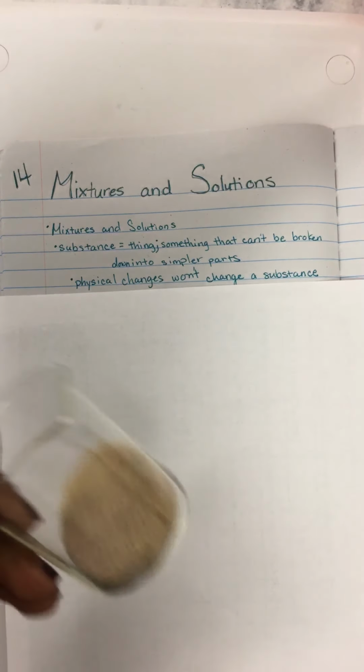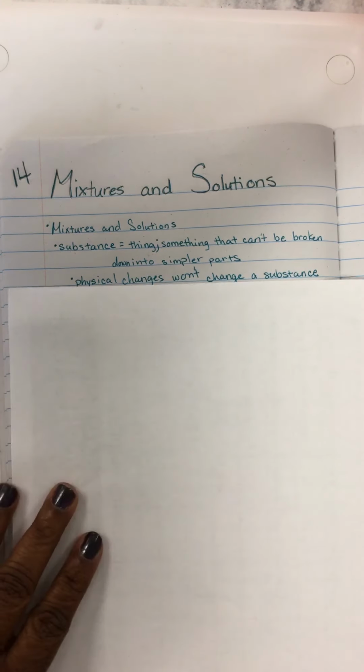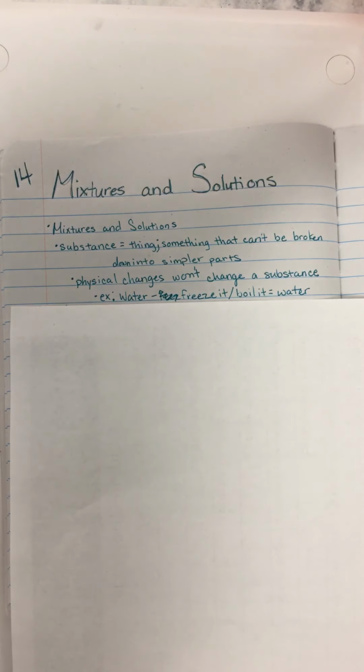Physical changes won't change a substance. So peanuts will still look like peanuts. Sand will still look like sand. Iron will still look like iron when we're talking about a mixture. For example, water, if I freeze it, if I boil it, no matter what I do to it, it is going to be water. Even when it is turned into a gas and it is water vapor, it still is water.